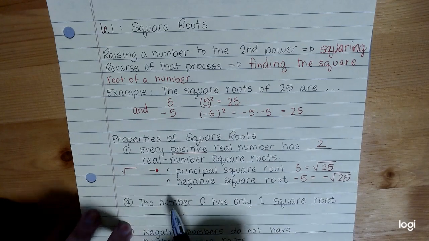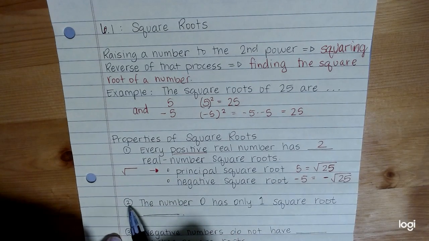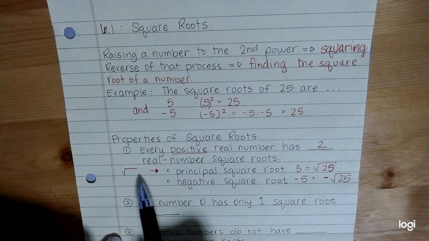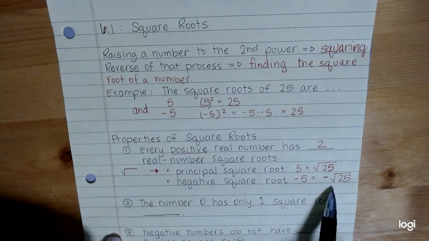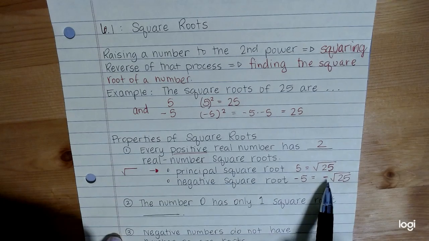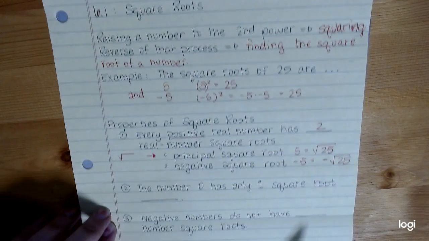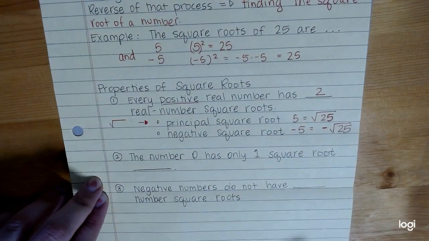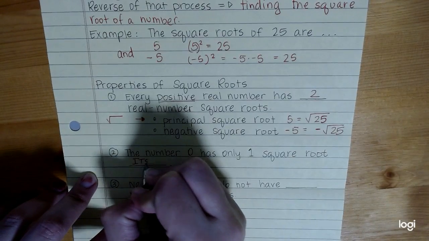If you want your calculator to give you the negative square root, you have to put a negative in front of that square root symbol. Otherwise, if you simply type in the square root of 25, it's only ever going to return the value of 5.